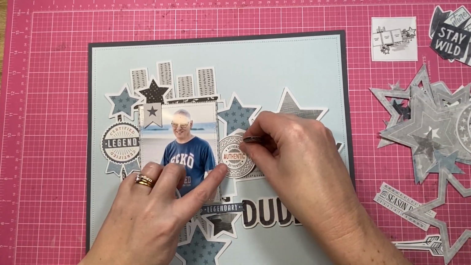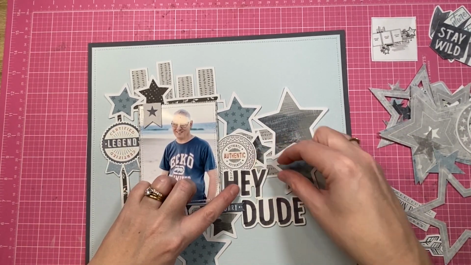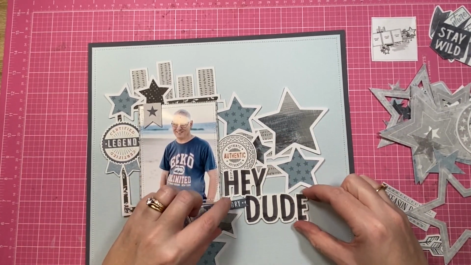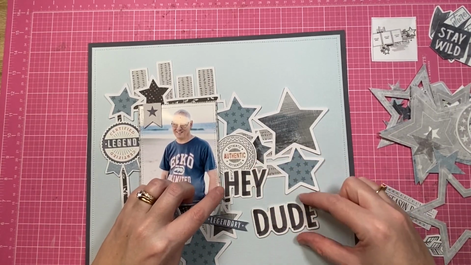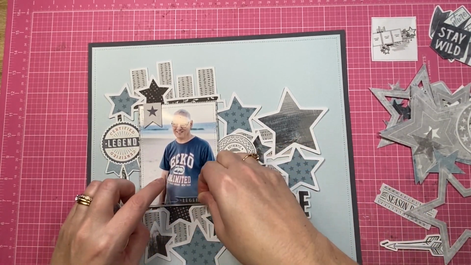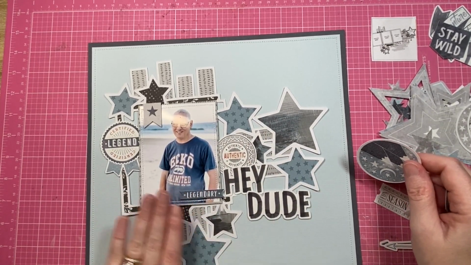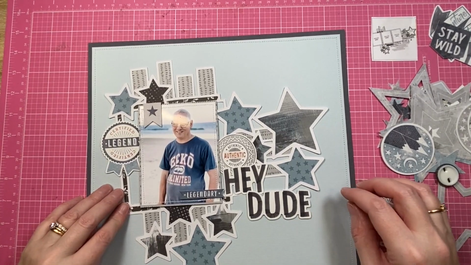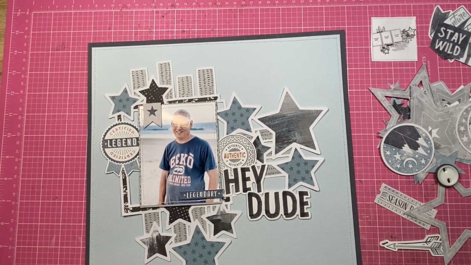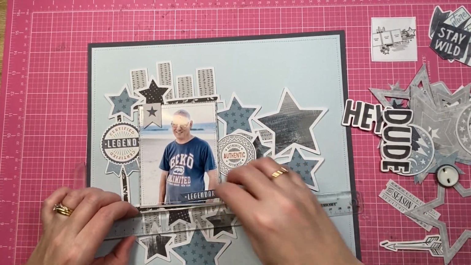But I do have a little bit of trouble with it because, which I did not think ahead, the cut file is on an angle, but the photo is perfectly straight. So should my title be on an angle in line with the cut file, or should my title be straight in line with the photo? I do think absolutely either would have worked. I don't think it would have been a problem either way.